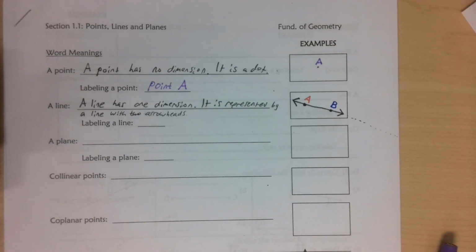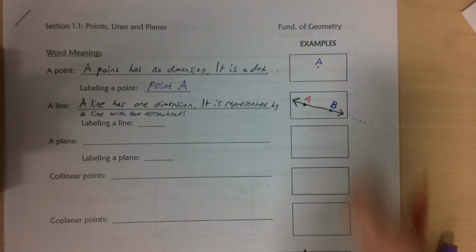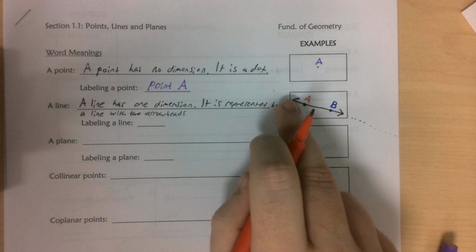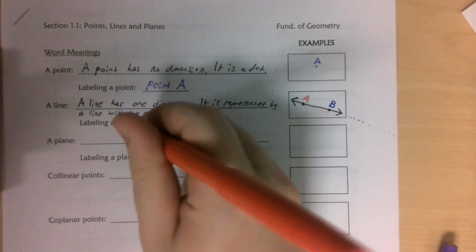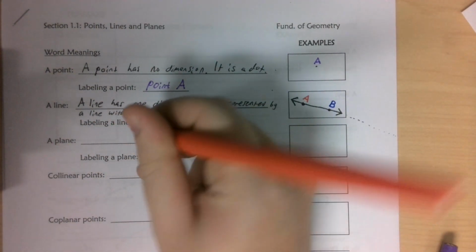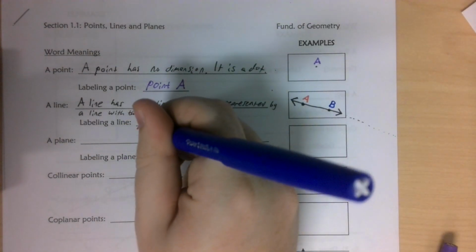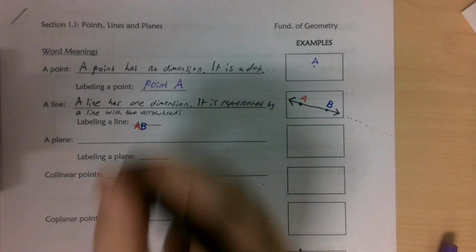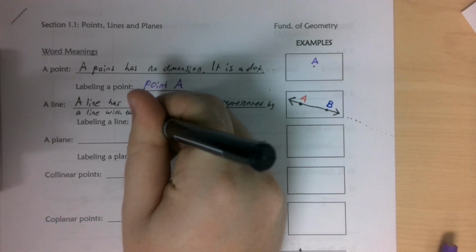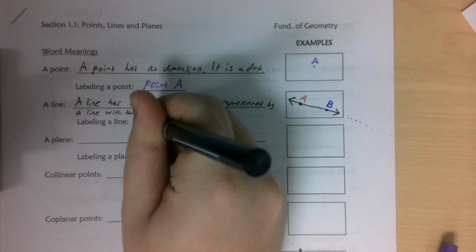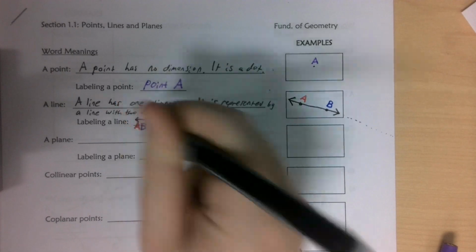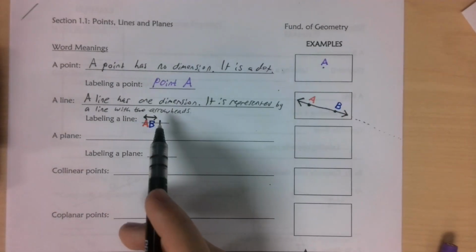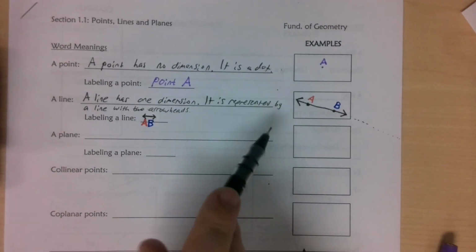For shorthand, there is actually a better way of writing this. The shorthand way of writing this is as follows. If we want to describe the line that goes through A and B, we would write it out as A, B, with, and this is the important part, a double arrow-headed line above it. This literally reads line AB. That's what this is.